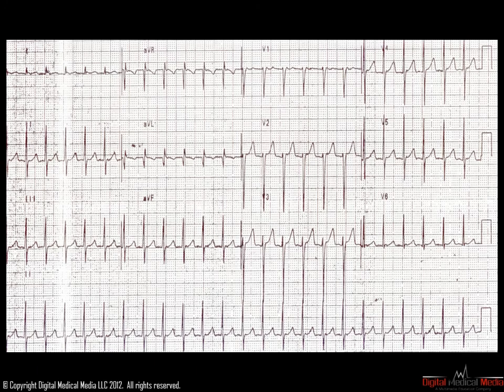Let's turn our attention to this 12-lead ECG. Note that the heart rate here is approximately 165 beats per minute. We now look for atrial activity. As we look carefully, it is very difficult to see organized atrial activity. However, the R to R intervals are very regular. Therefore, this is not atrial fibrillation.